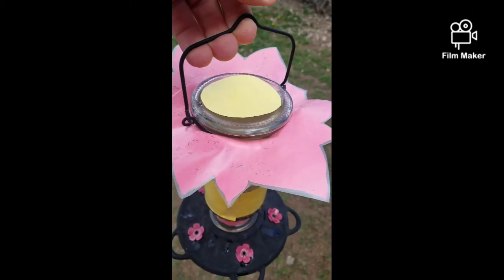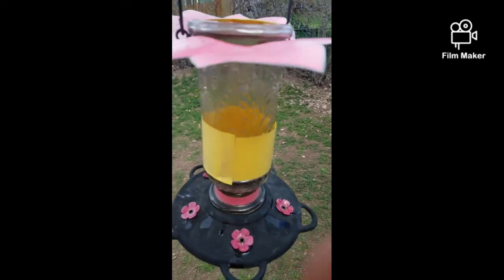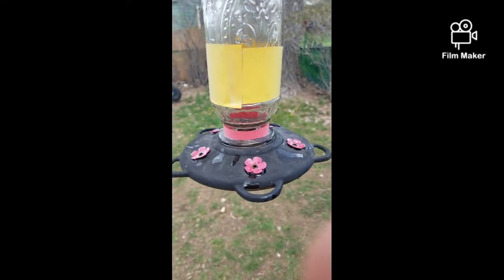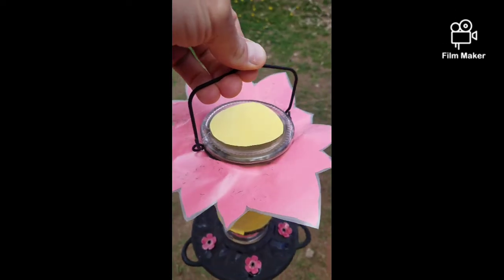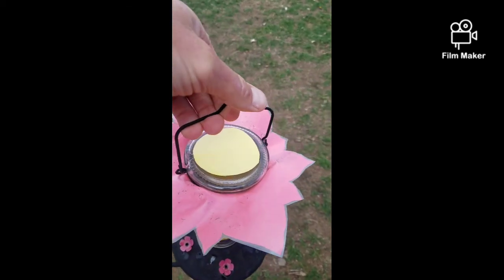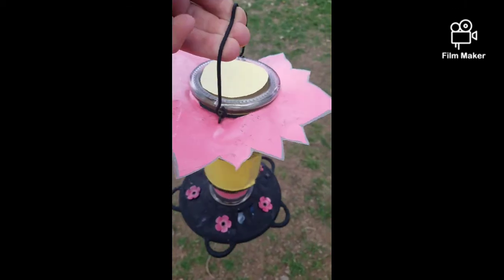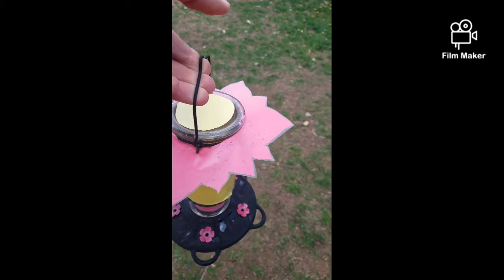And here is the final product. So let's see if the hummingbirds like it. Hopefully the next video will be of hummingbirds feeding off of the feeder.